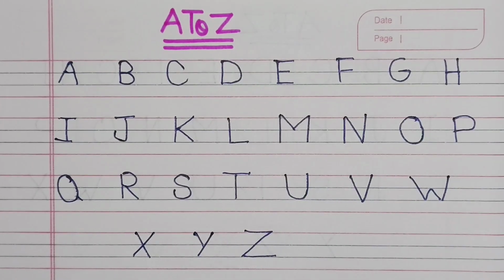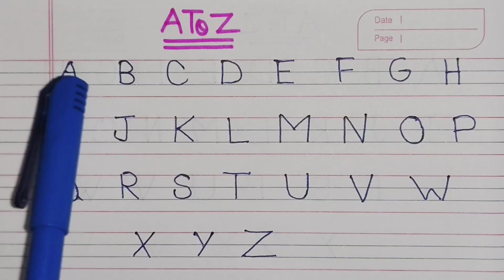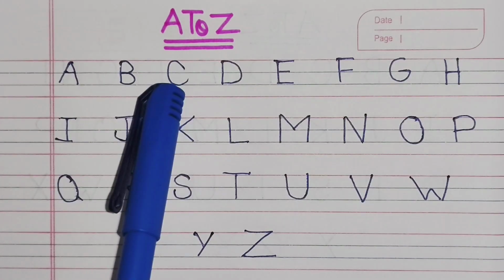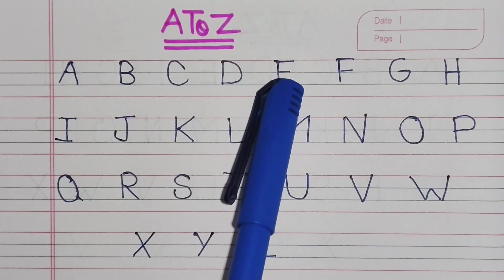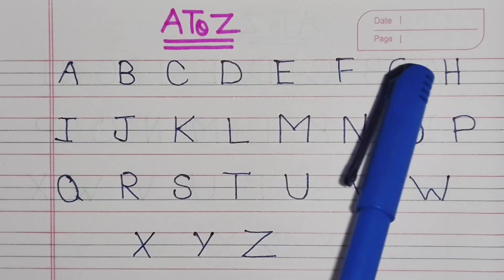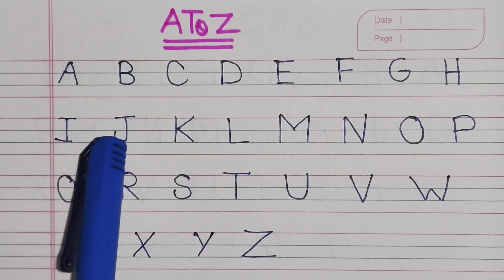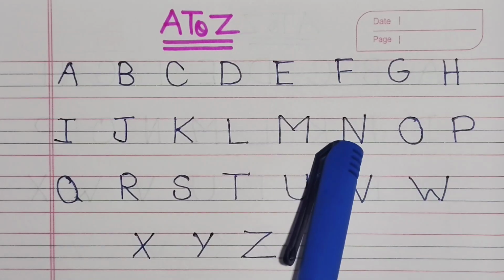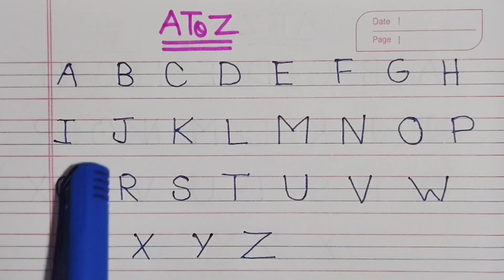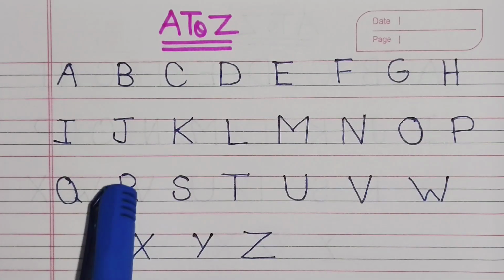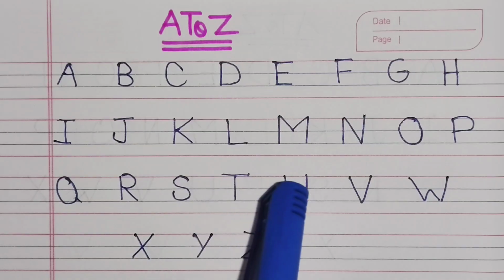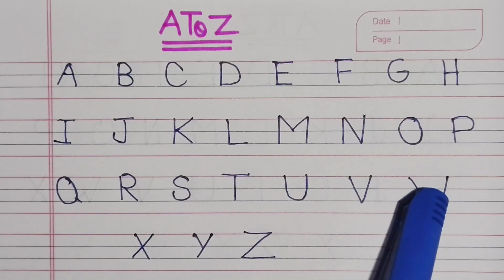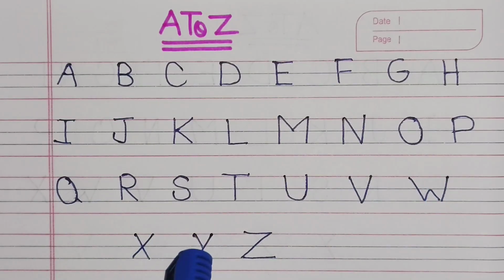for zebra. A, B, C, D, E, F, G, H, I, J, K, L, M, N, O, P, Q, R, S, T, U, V, W, X, Y, Z.